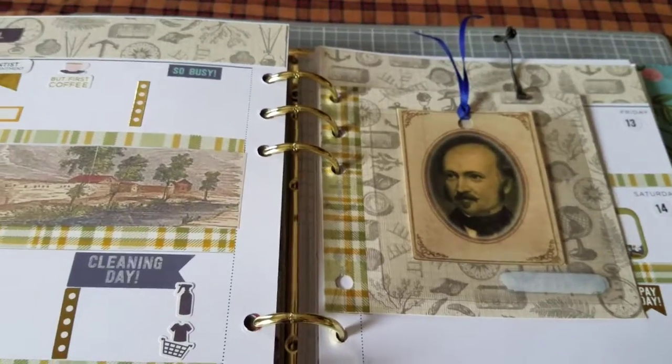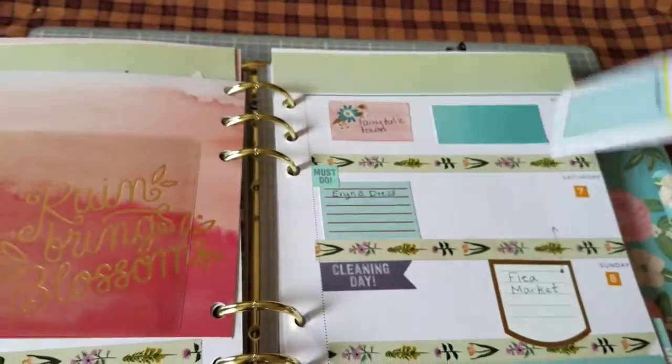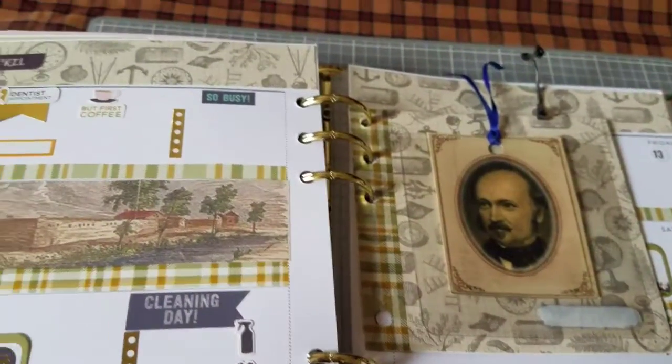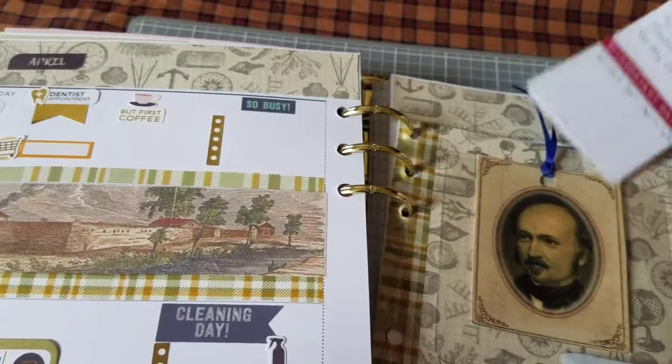And then I also have some other things that I'm tracking from last week that I want to go ahead and add in to my pocket so I don't forget to keep track of those.